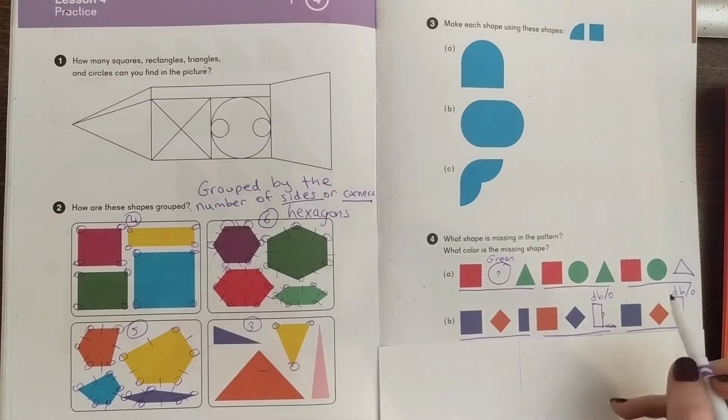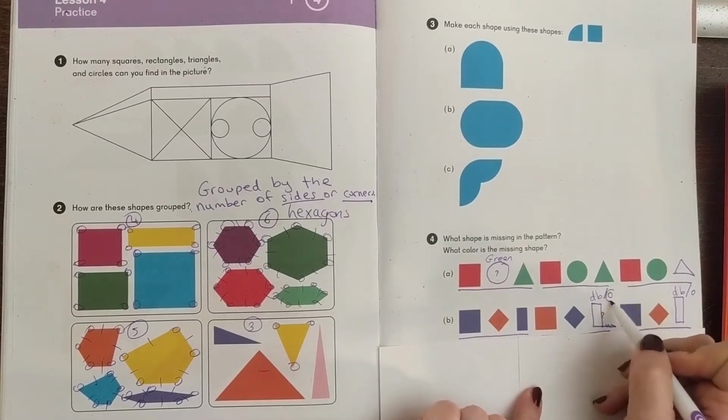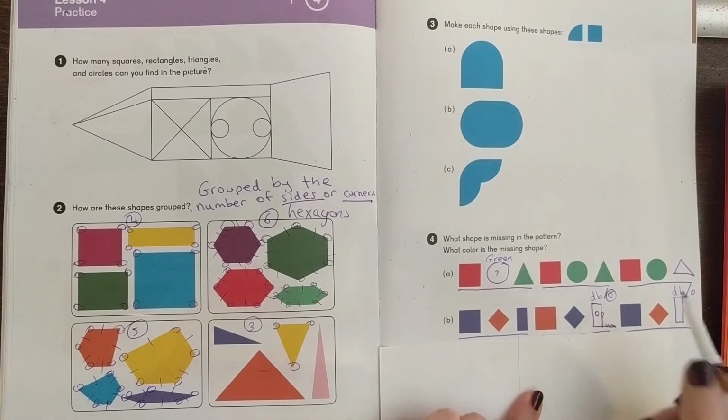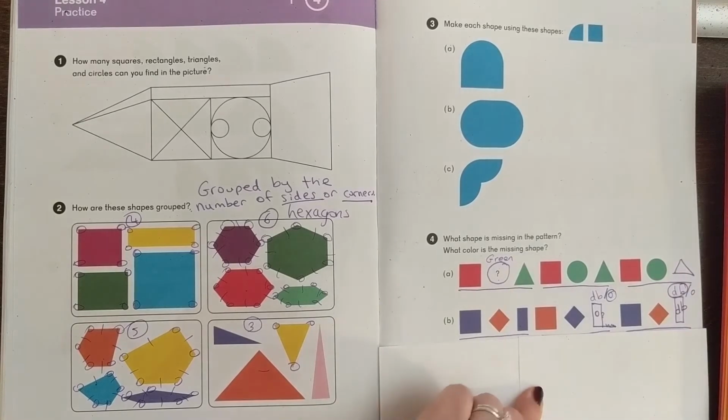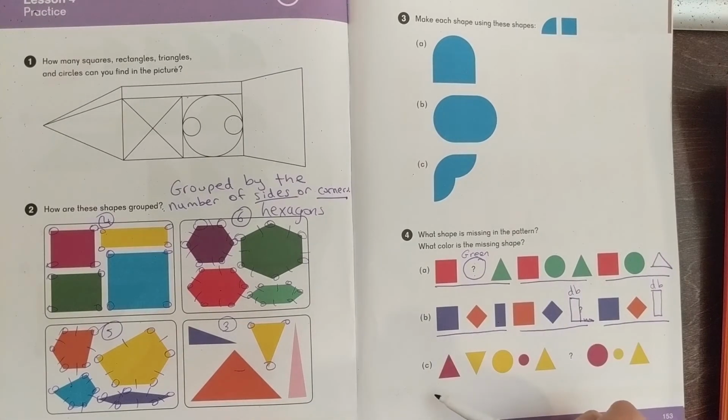You guessed it. It's going to be orange. So I'm going to put O right in there. Blue, orange, blue. You got it. I'll put dark blue, DB. There we go. Let's look at letter C.